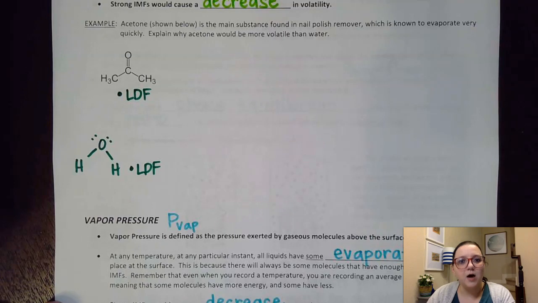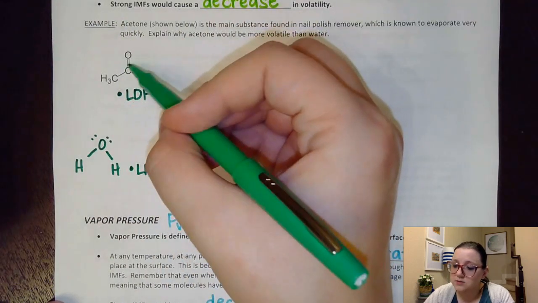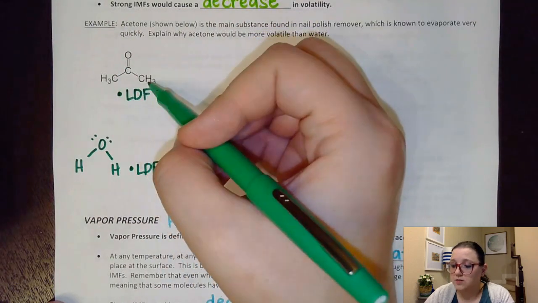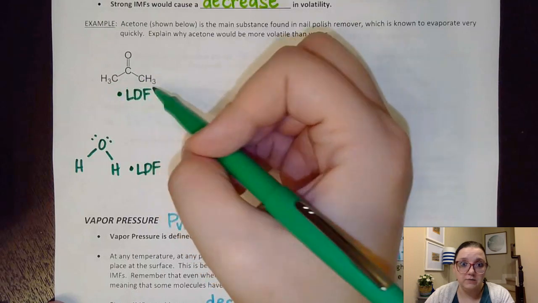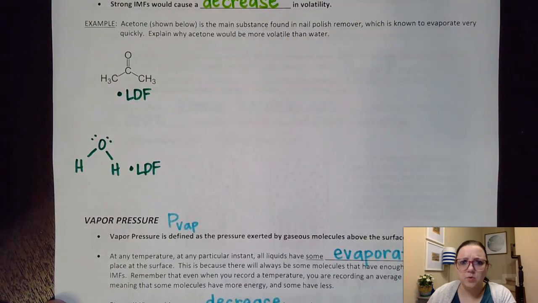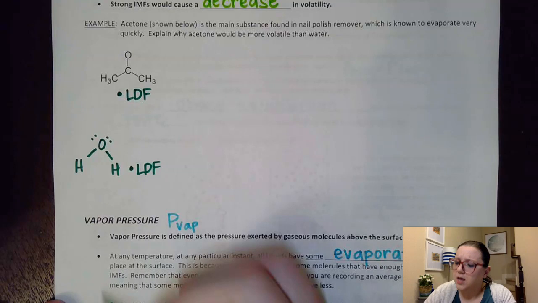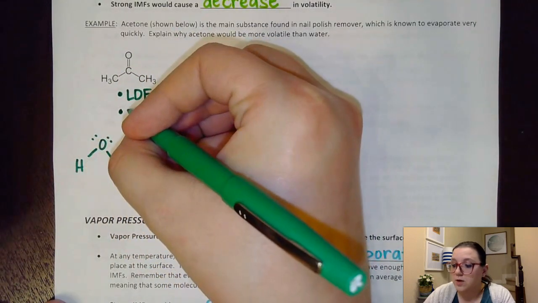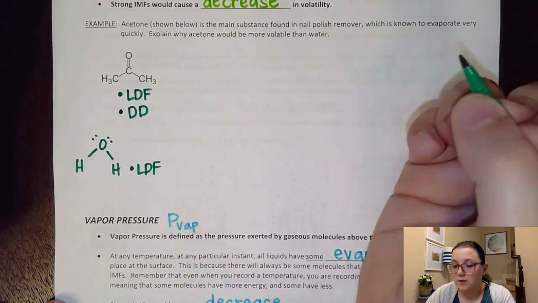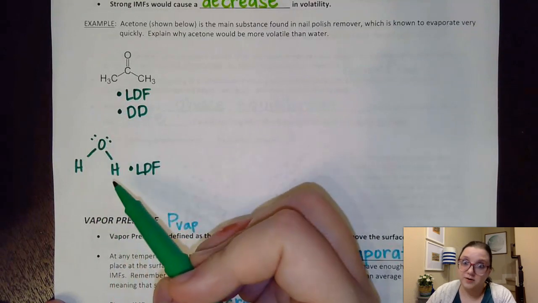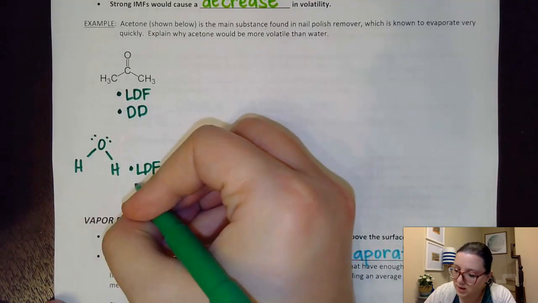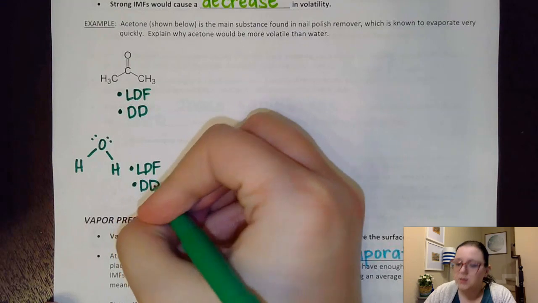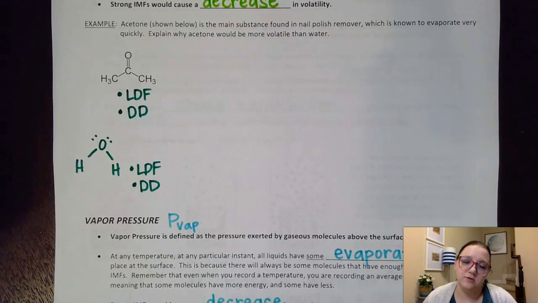Next, I want to think about polarity. Are we going to have dipole-dipole forces present or not? So on this one, I see that the oxygen side of this molecule is very different than the carbon-hydrogen side of this molecule. And so bond dipoles here would not cancel out. And so therefore, I know that this is polar and would have dipole-dipole forces as well. Water, also very polar, as we know, so would also have dipole-dipole forces. So last but not least, I want to check for hydrogen bonding.